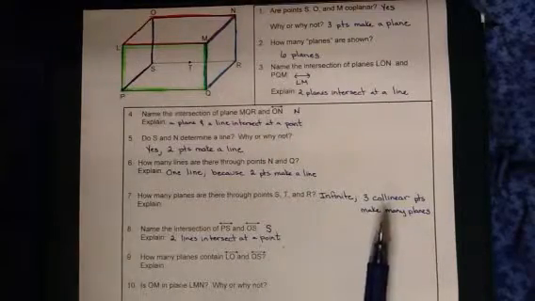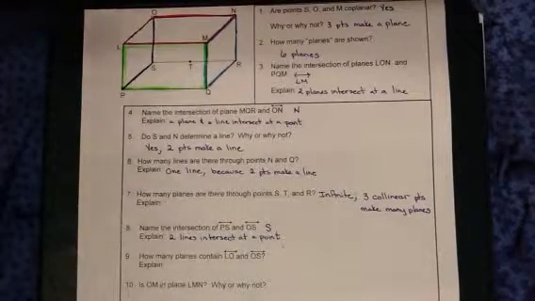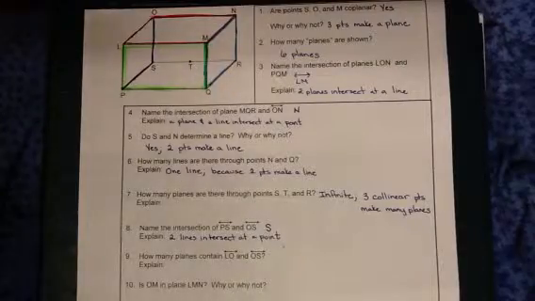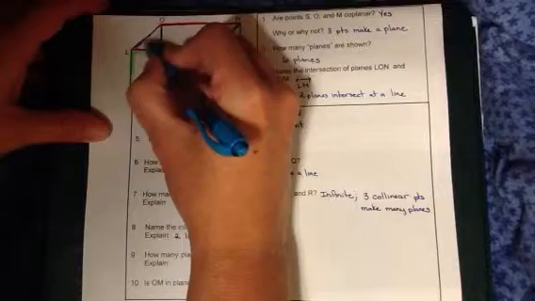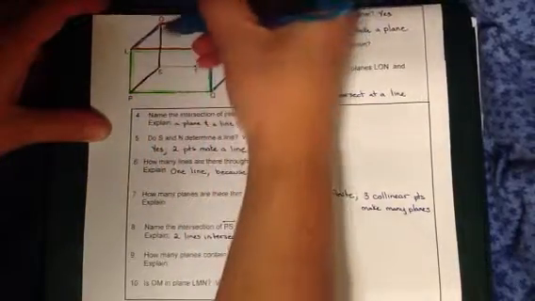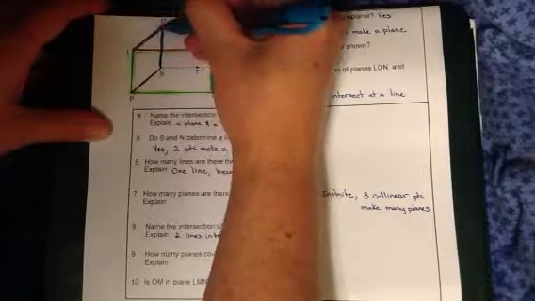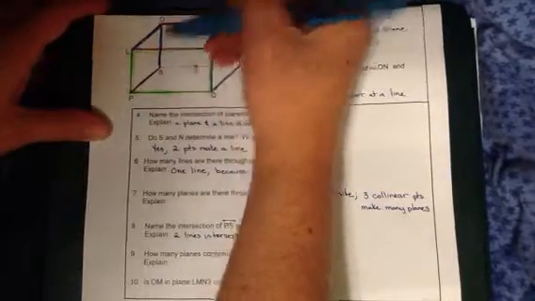So let's look at line LO and line OS. Let's try blue. So here is LO. Here is OS. So this one and this one. Well, L, O, and S are 3 non-collinear points.